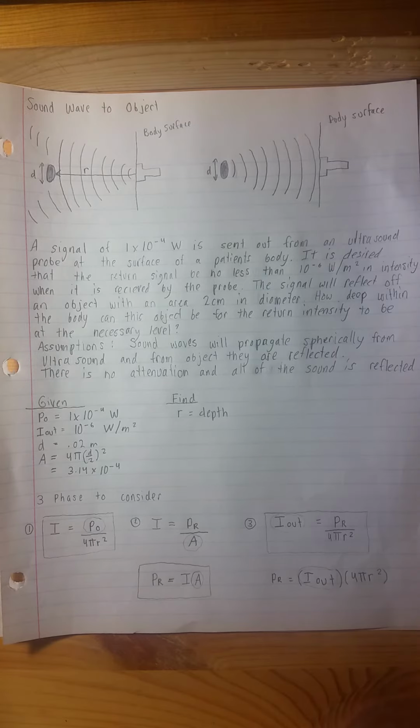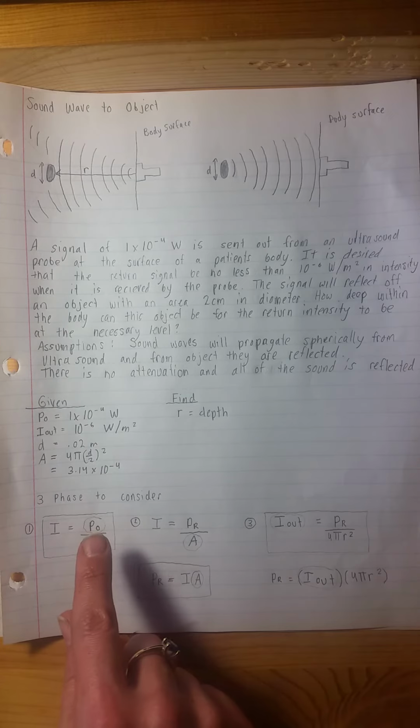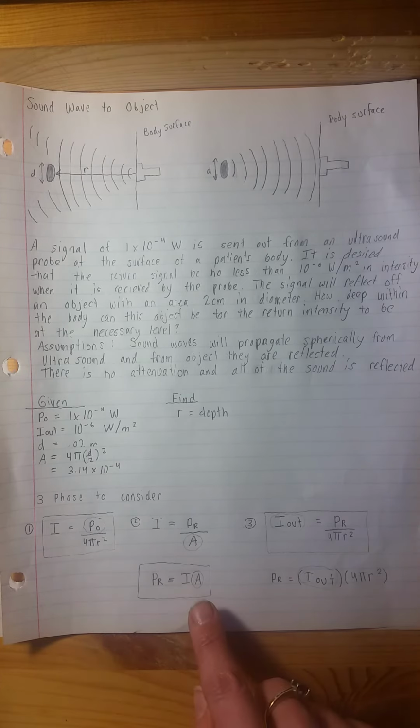Then we have the third phase, where the reflected power provides intensity back at the surface, a distance r away. So we're left with these 3 phases, and we need to manipulate them, because in each equation we have one known. We have the initial power here, the area that we found through the diameter, and here we have the intensity out.